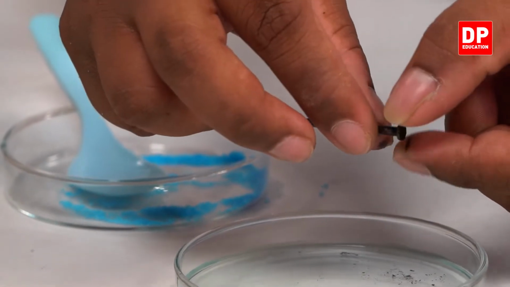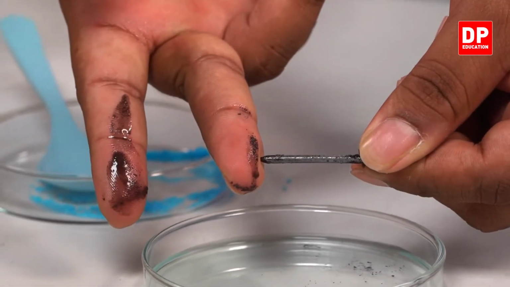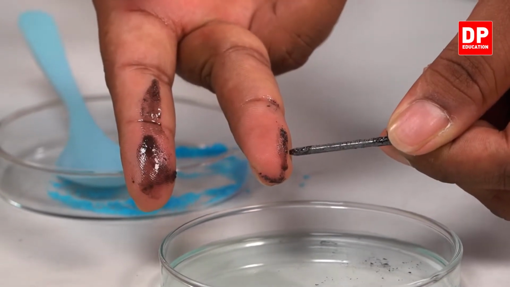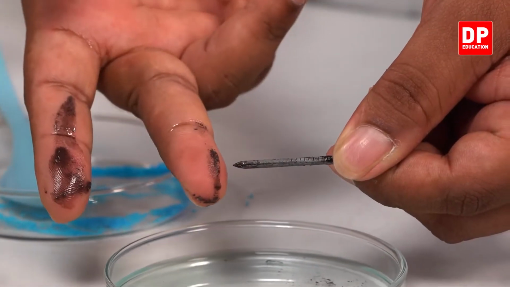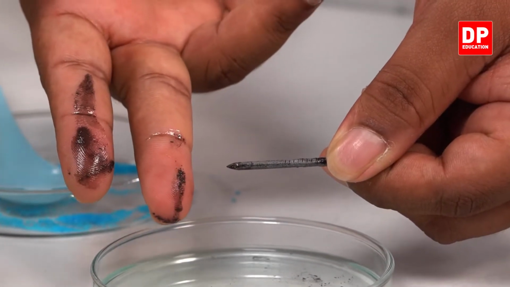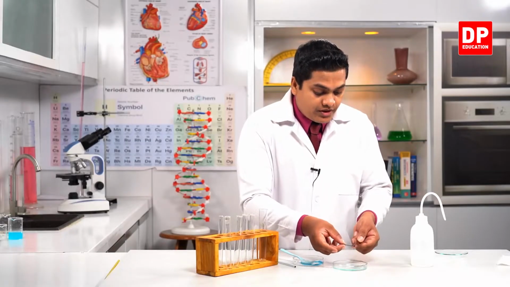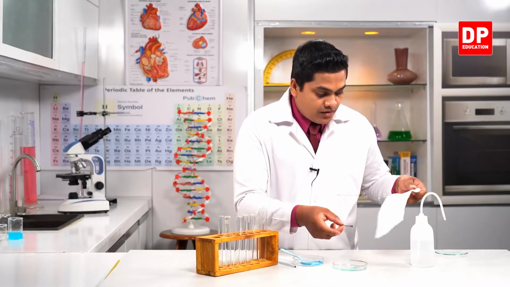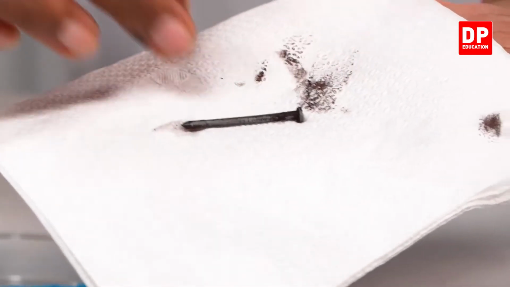Now you can observe the shiny iron nail within this brown color powder. It's a brown color powder. Right? I'm going to use a tissue and I'll show you this powder. See?